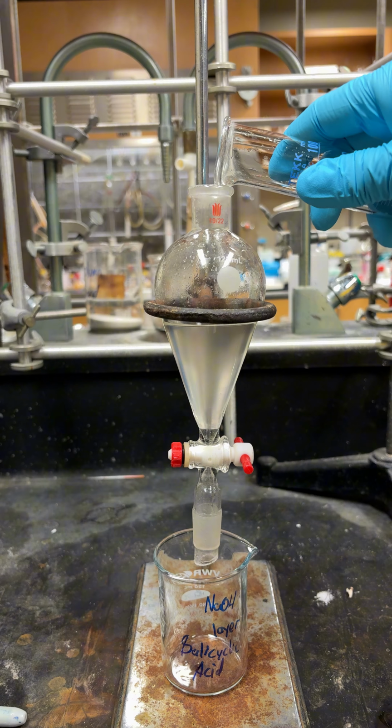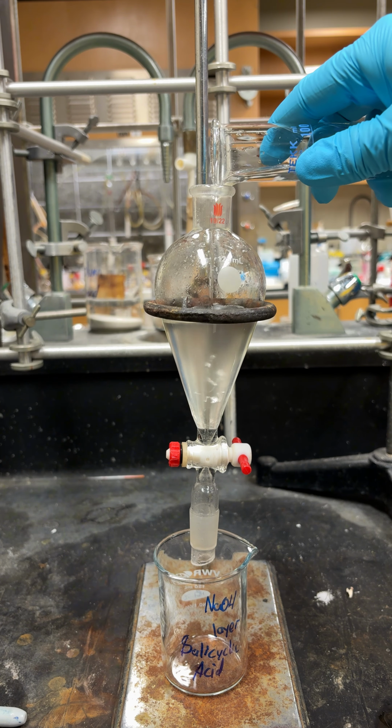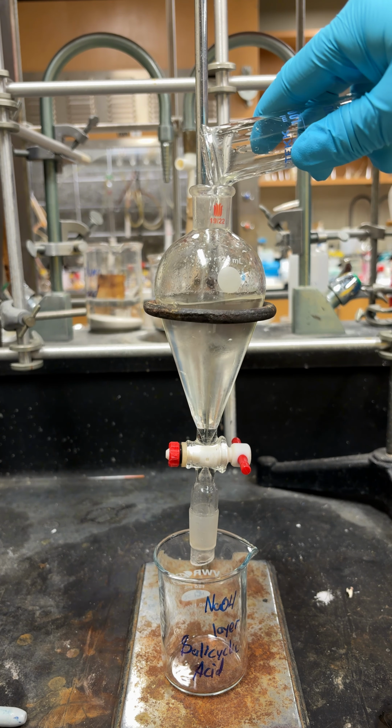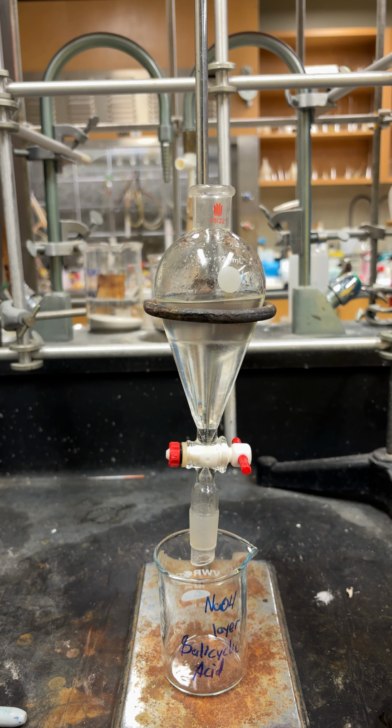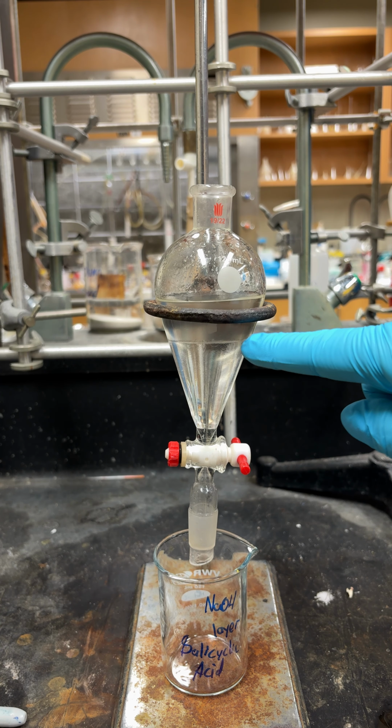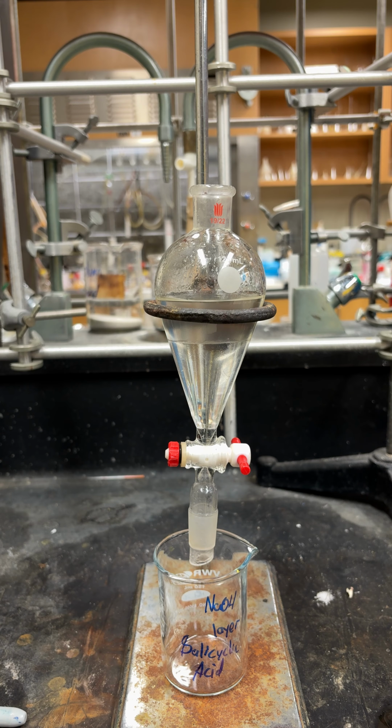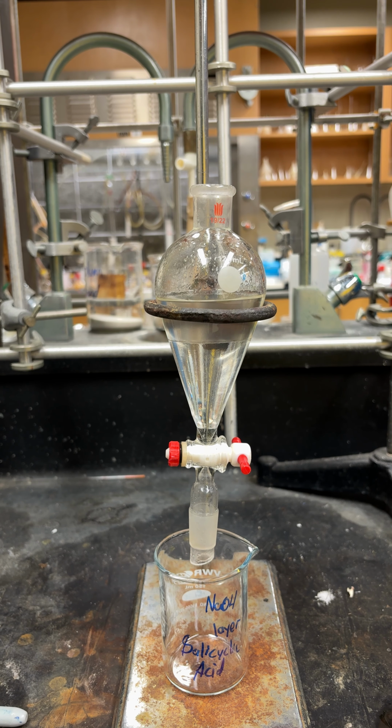So when you dump it in, same thing. You're going to see a bilayer show up, that kind of partition right there, and this is going to make the base salt of the salicylic acid.